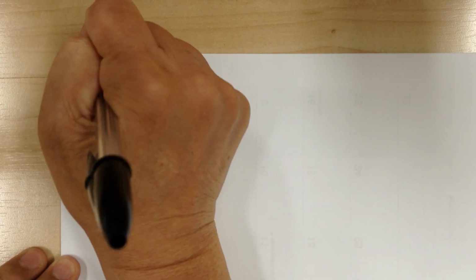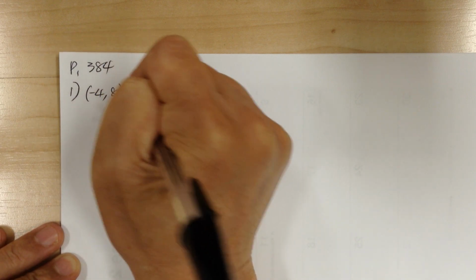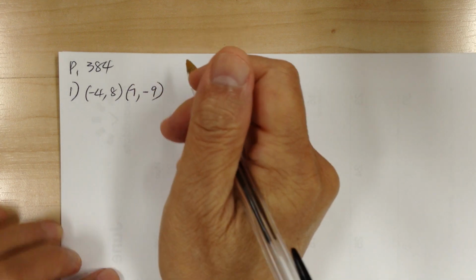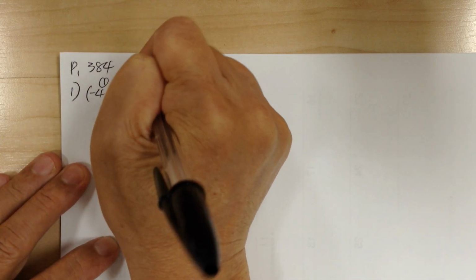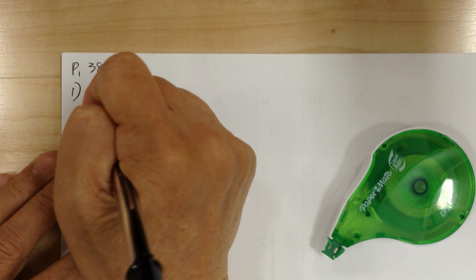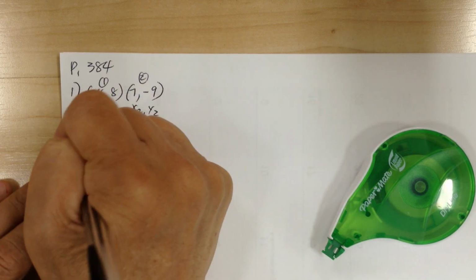Let's go to page 384 and start with number 1. So you have (-4, 8) and (7, -9), and you want to find the slope. This is point 1, this is point 2, so this is x1, y1, the x and the y for point 1, and this is x2, y2. So write down your slope.